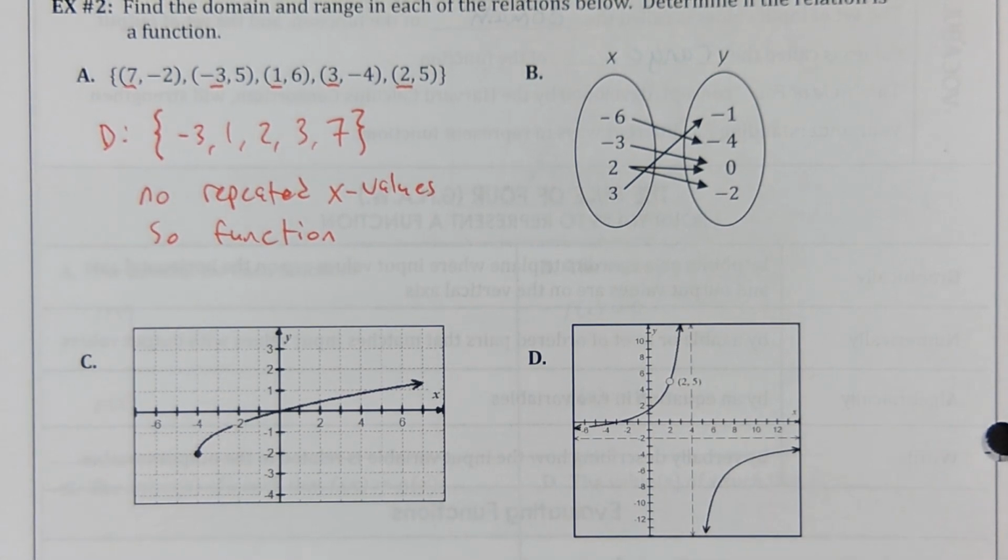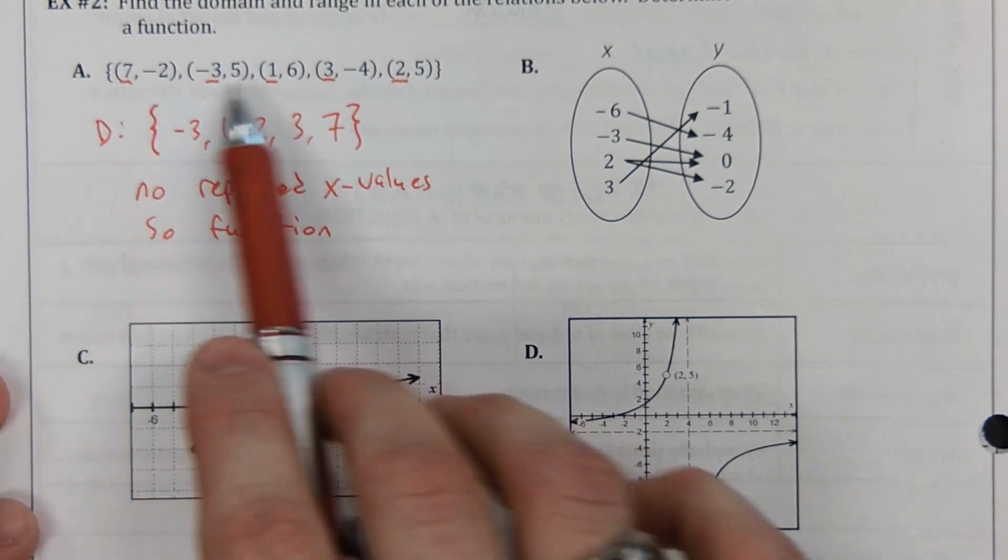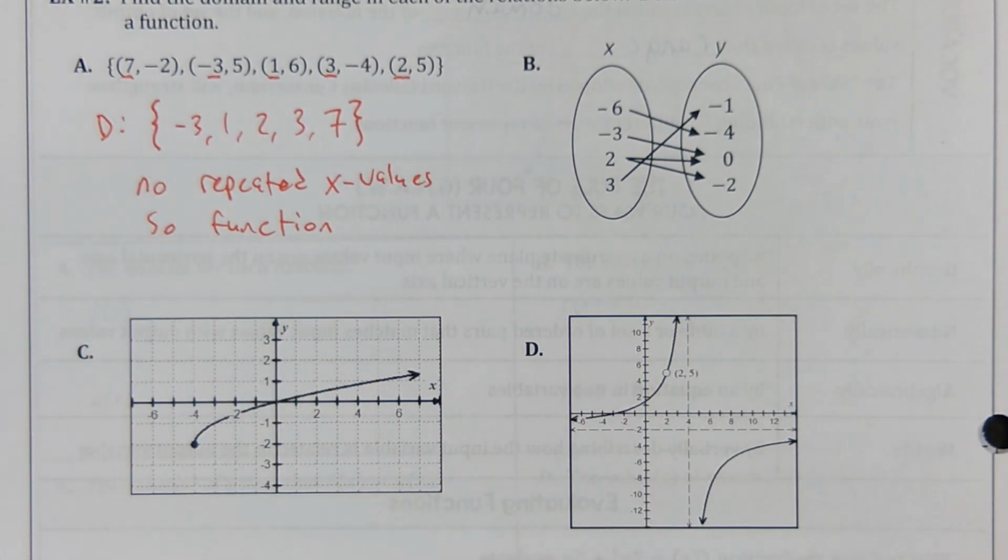However, if you repeat an x and you have a different y value, you've broken the rule of for every x, there's exactly one y. So let's just say, for sake of example, 7 comma 0 was in the list. Now it's not a function because the x value 7 can only give you one y value.